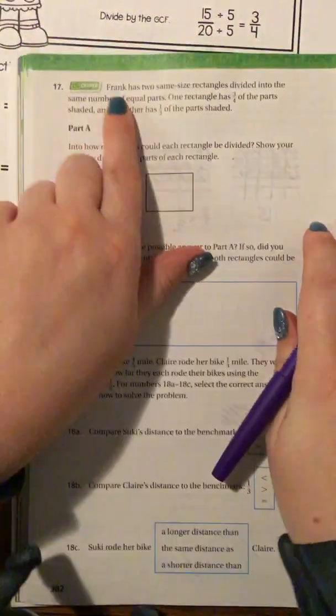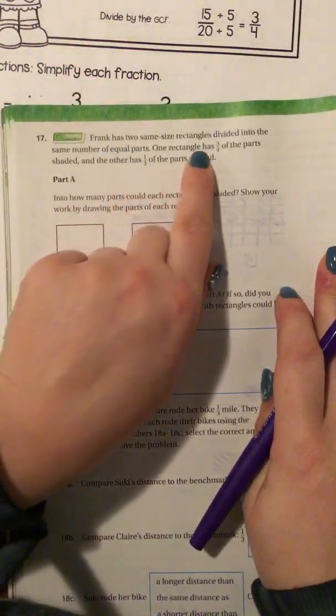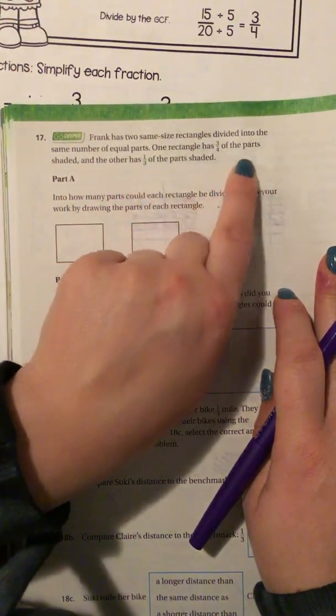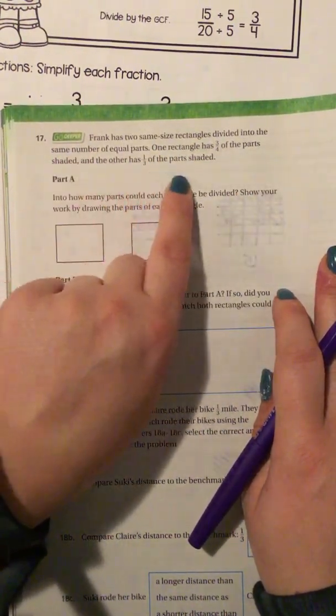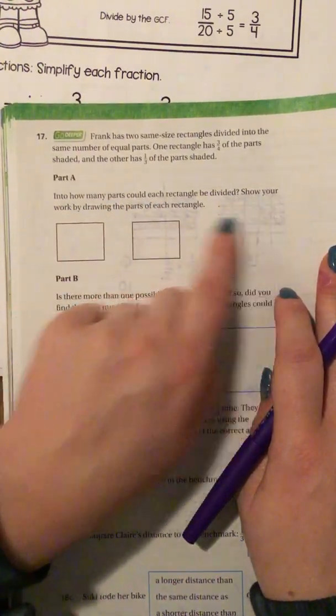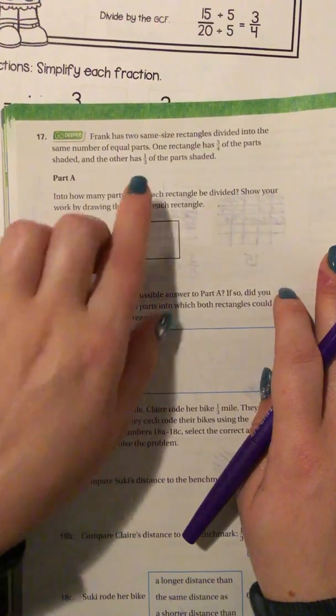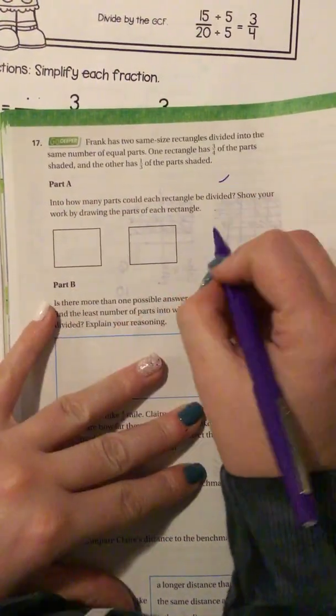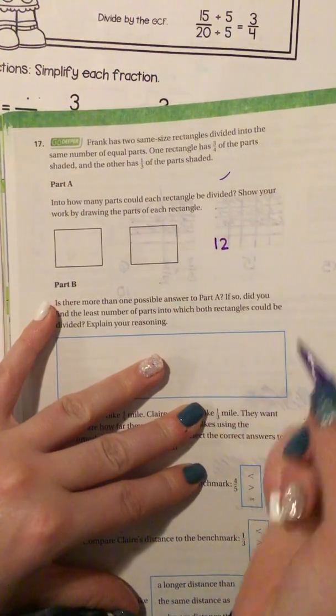All right, last page. Number 17. Frank has 2 same-sized rectangles divided into the same number of equal parts. One rectangle has 3/4. The other has 1/3. Into how many parts could each rectangle be divided? So we have to make sure we have a common denominator. So in 3s and 4s, I know my common denominator is 12.